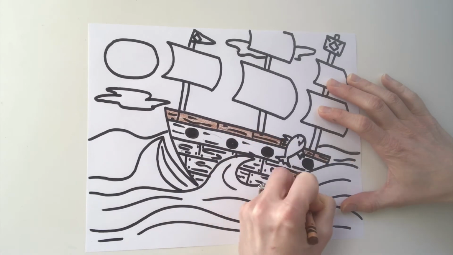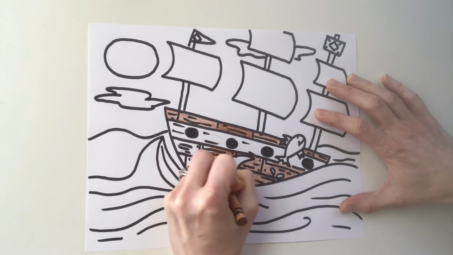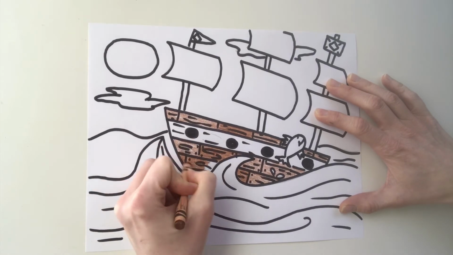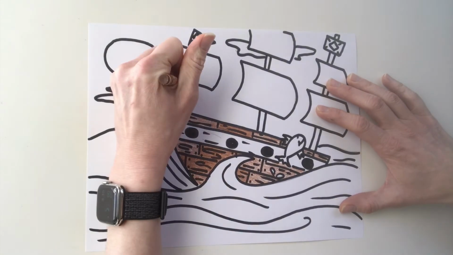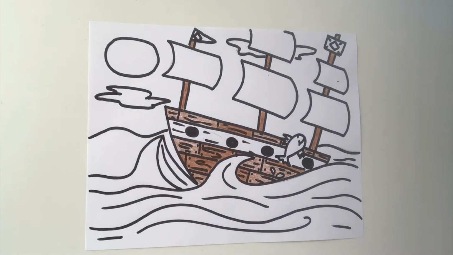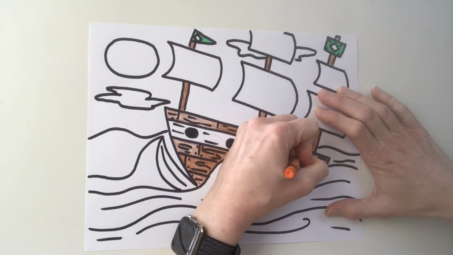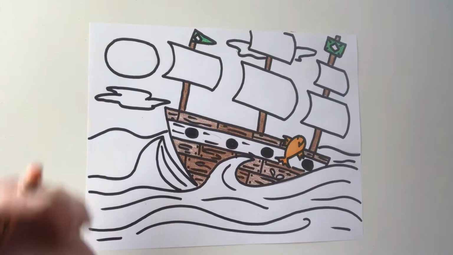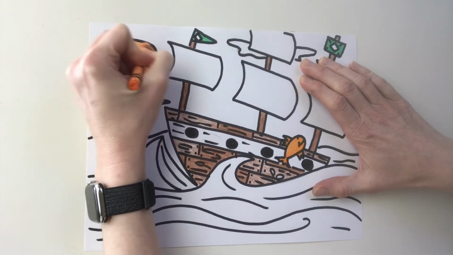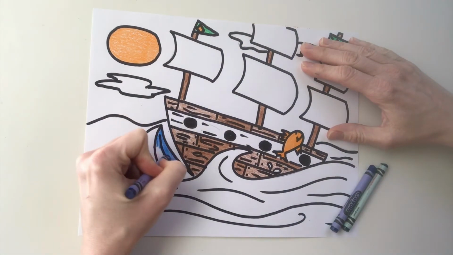As I color, I'm pressing a little bit harder where I want it to look a little darker. So on some of these brown wooden planks, I'm pressing harder to give it a darker value. Then, as I color, I'm also making sure that I take my time. I want to try and stay in the lines as best I can. And when I color, I'm keeping the crayon going the same direction. I'm lining up those strokes.